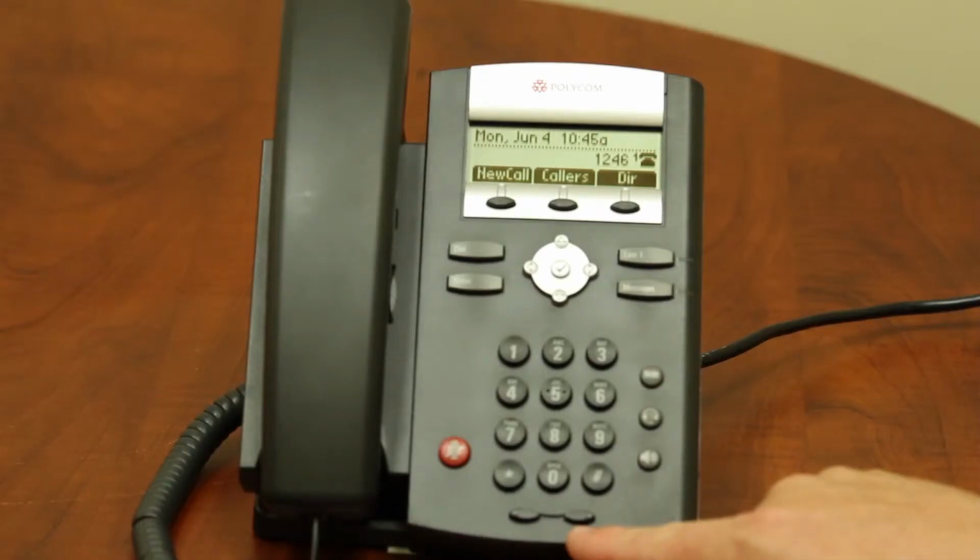The next thing we're going to talk about is your volume settings. Your telephone has a volume up and volume down button located at the bottom of the keypad. These volume settings represent 3 different settings. One is your ringer volume.